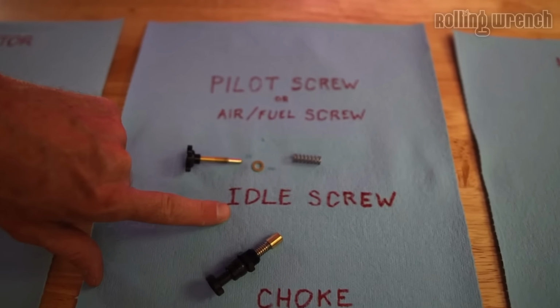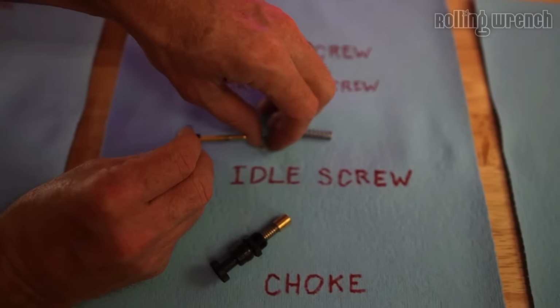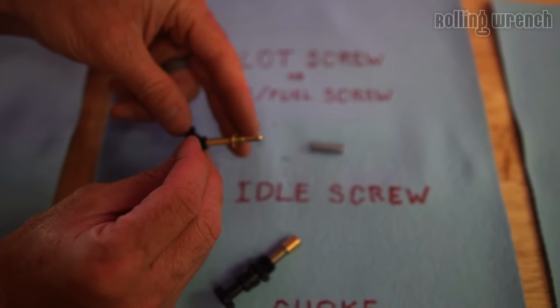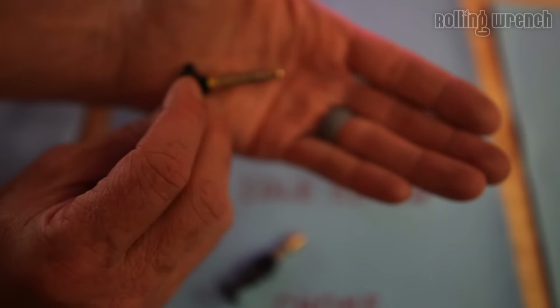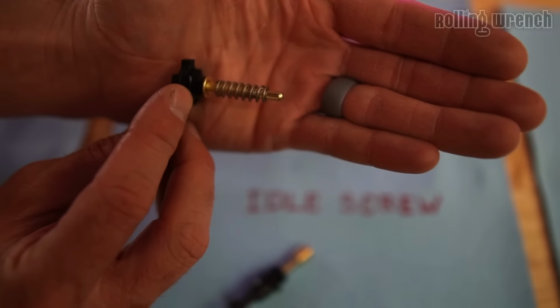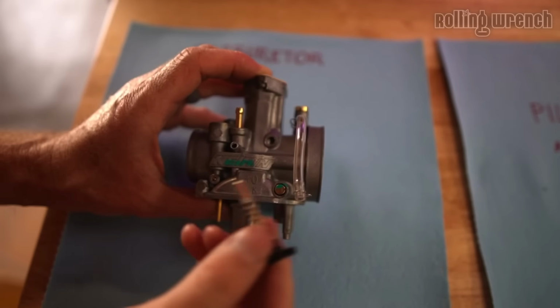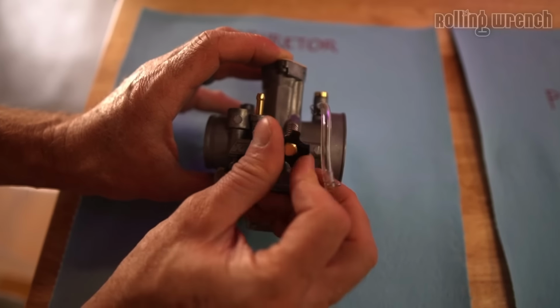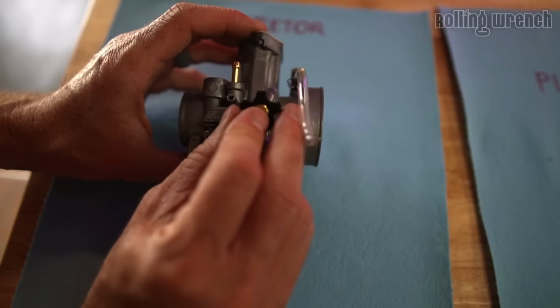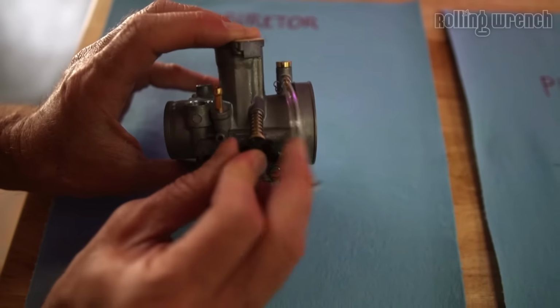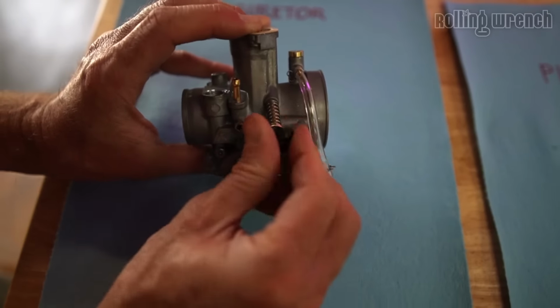Next, we've got the idle screw. This is pretty self-explanatory. This controls the idle. You've got your little washer that slides right on there, and then you've got your spring. Again, the spring is so it doesn't vibrate out. This just installs on the side like this. You're going to have to apply some pressure since it's got the spring. Make sure you don't strip it.